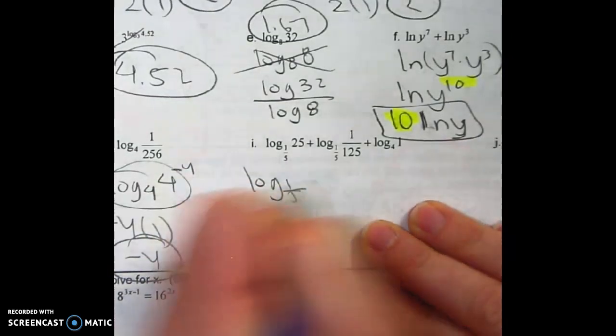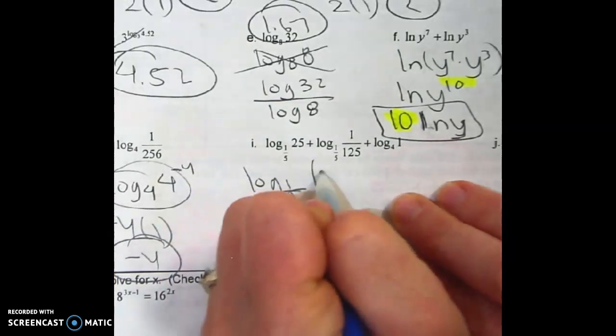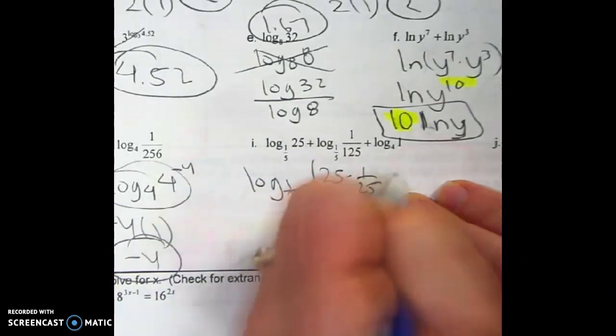Log of 1/5. So I'm going to be multiplying all of these. 25 times 1 over 25 times 1.